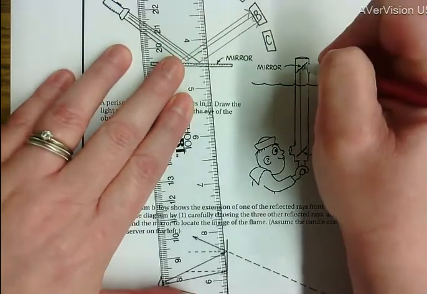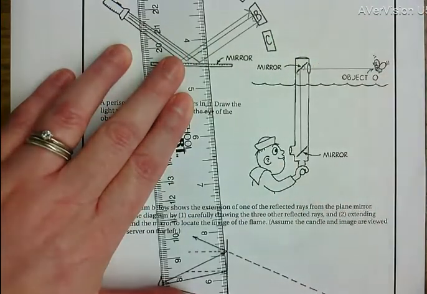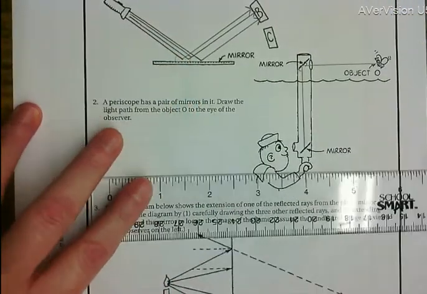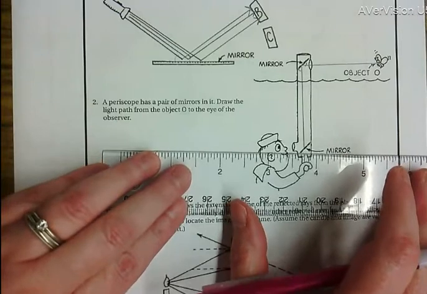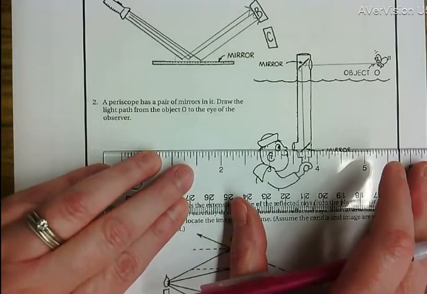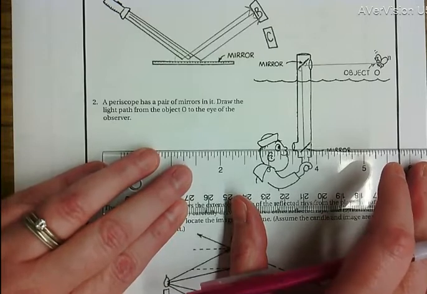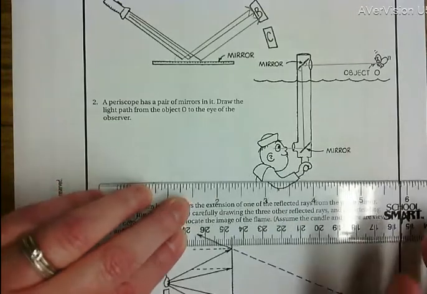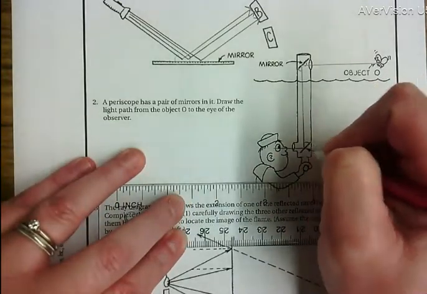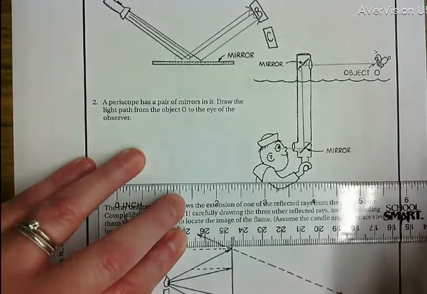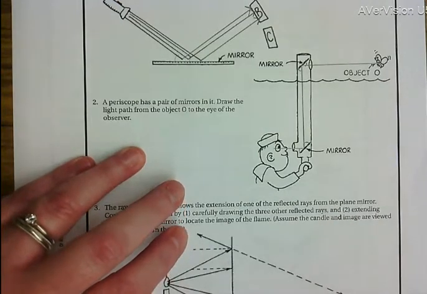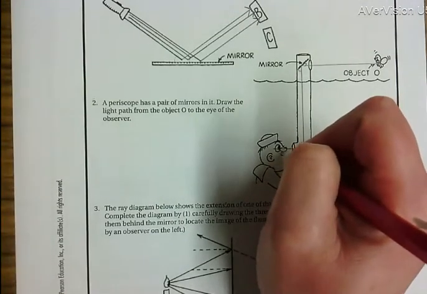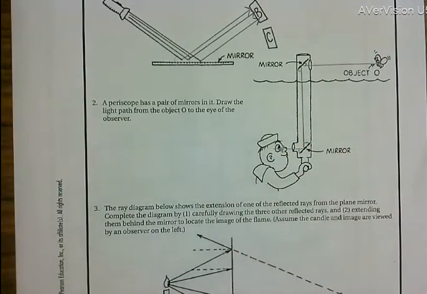The law of reflection says this angle and this angle should be about the same, so I'm trying to approximate that. Then this light comes in and hits this next mirror and is reflected again into the person's eye. The law of reflection says this angle and that angle should be the same. So that is how that ray moves.